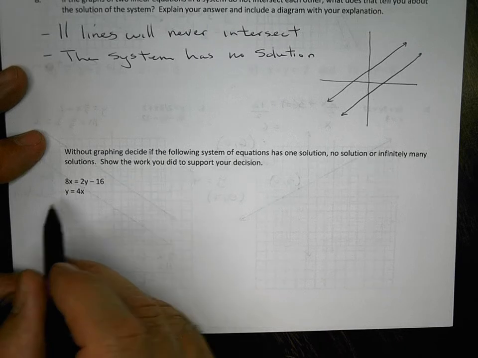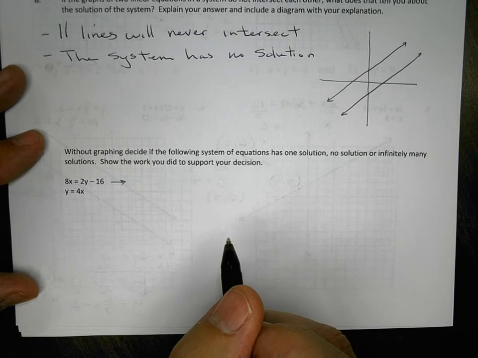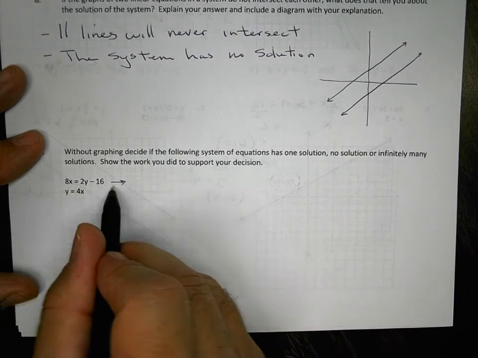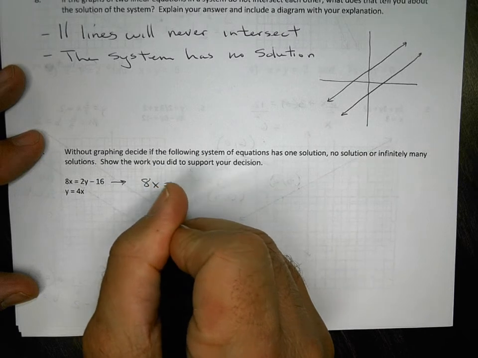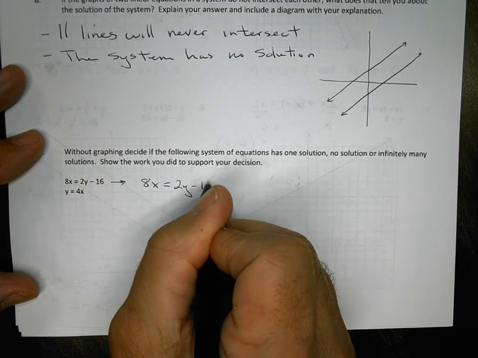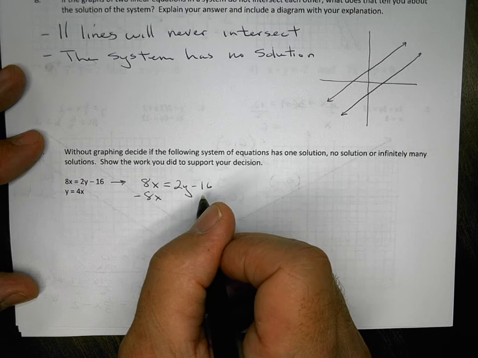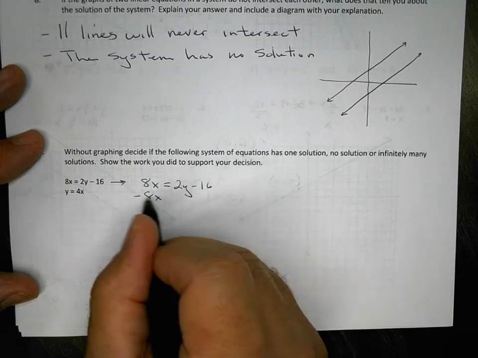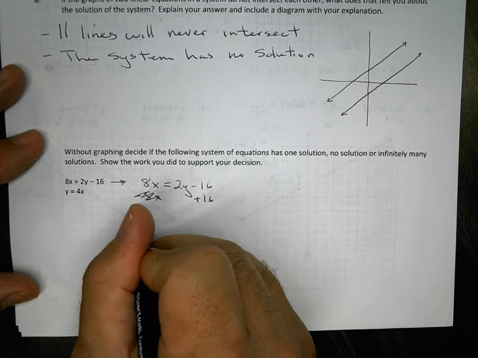Infinite solution. Oh, I'm sorry, we better convert this guy before I say that. I may be wrong. So we're going to get this guy into slope-intercept form. I might have misspoken here. No, let me start over here. We're going to just add 16 to both sides.